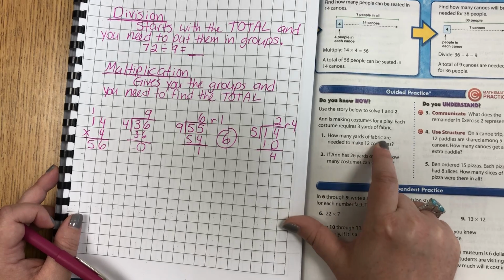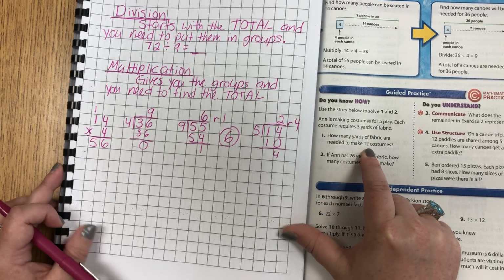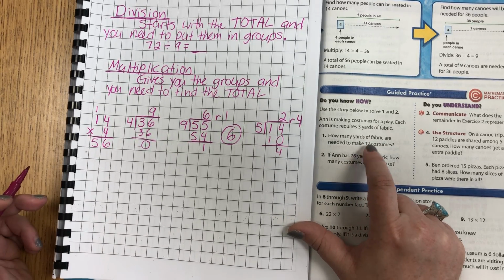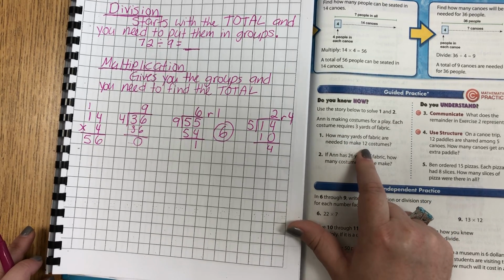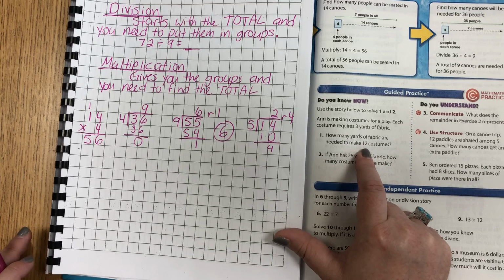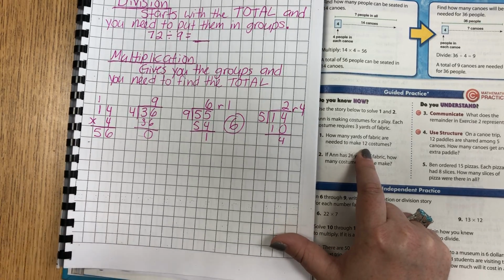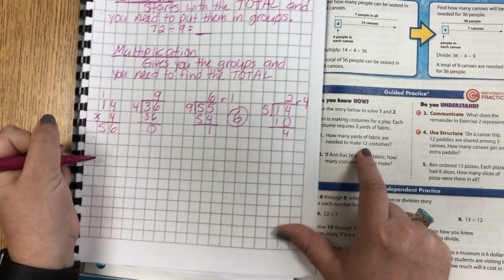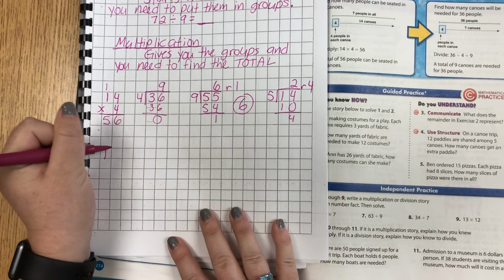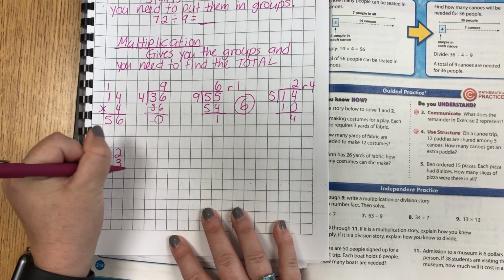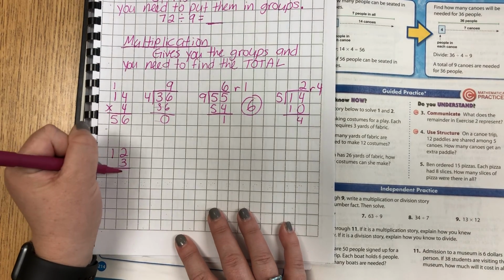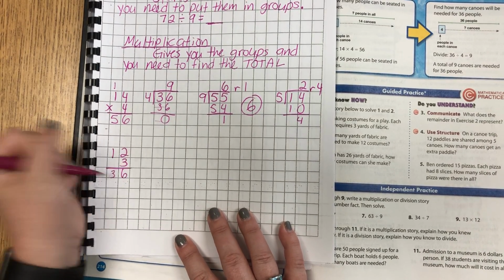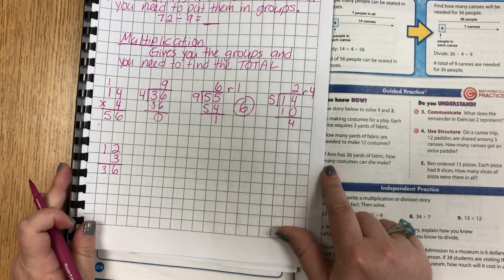How many yards of fabric are needed to make 12 costumes? Well, if each costume needs 3 yards and I want to make 12 costumes, what am I doing? I'm doing 12 times 3, because I have not been given a total. So 3 times 2 is 6, 3 times 1 is 3. So she needs 36 yards.